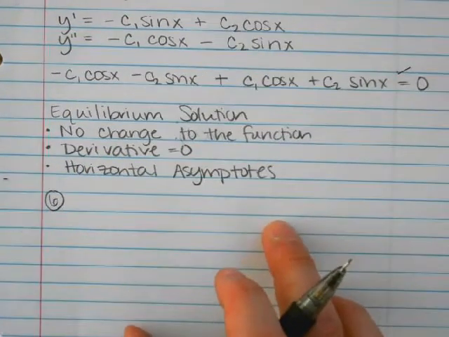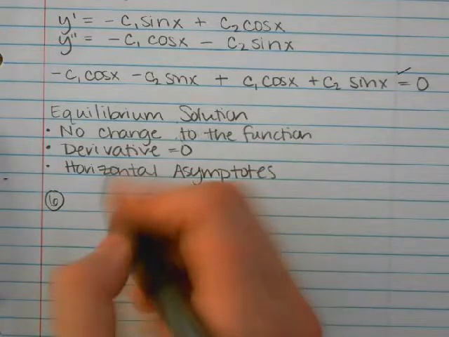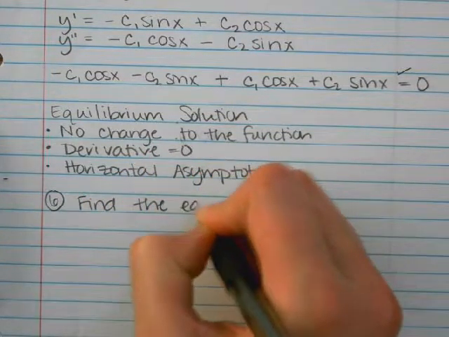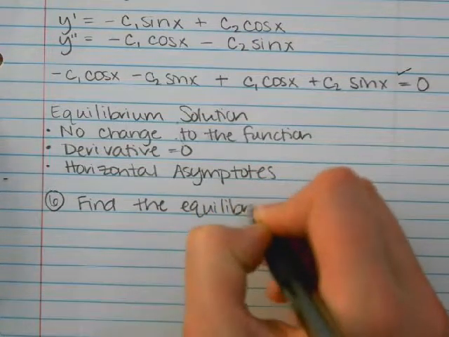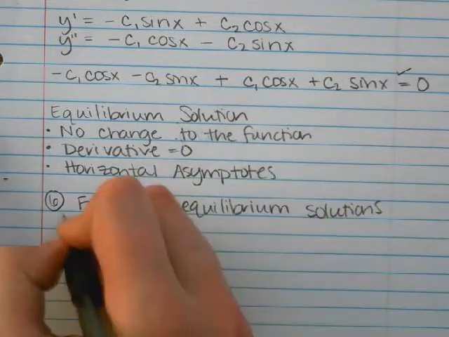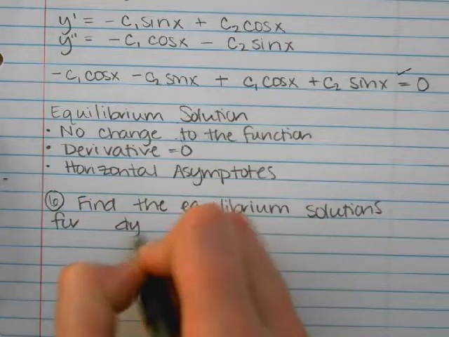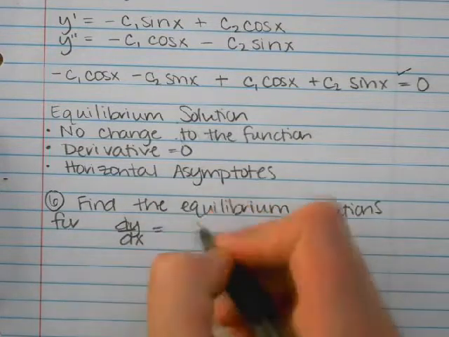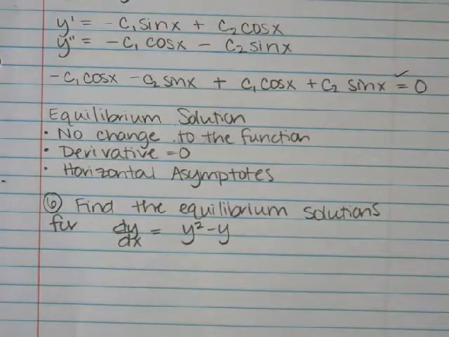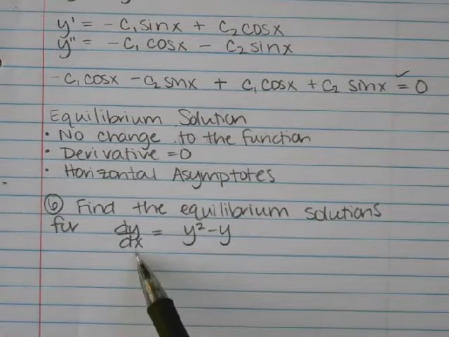So here is our last example. It's going to ask us to find the equilibrium solutions for dy dx equals y squared minus y. Do you guys remember what dy dx means? Derivative. So this is saying the way that y is changing as x changes.